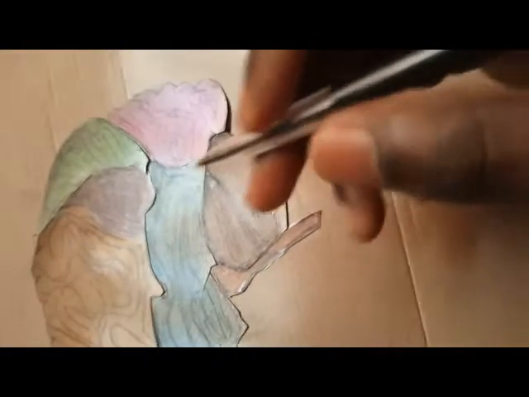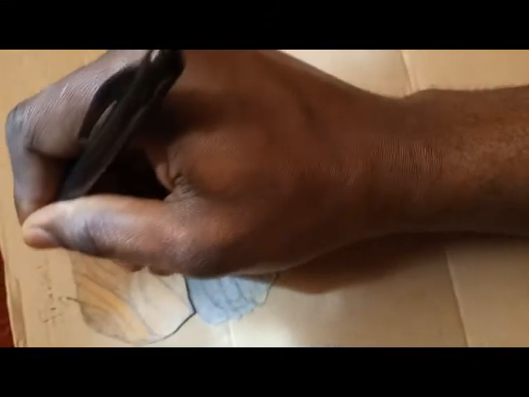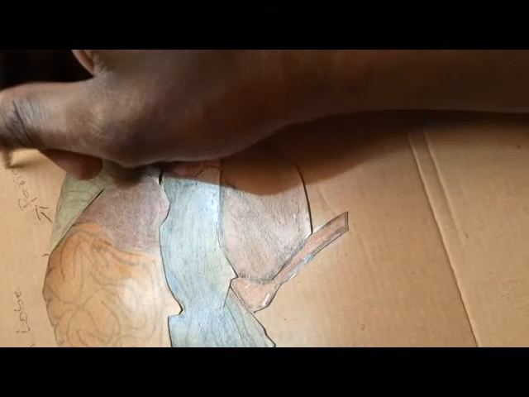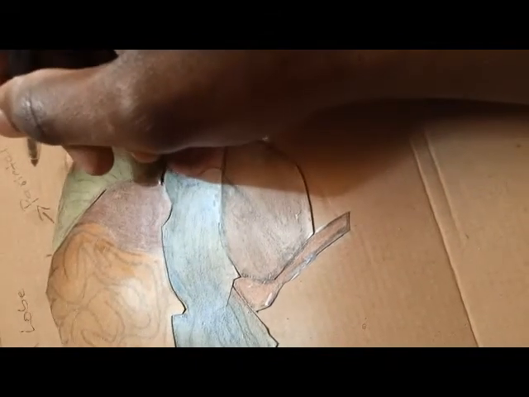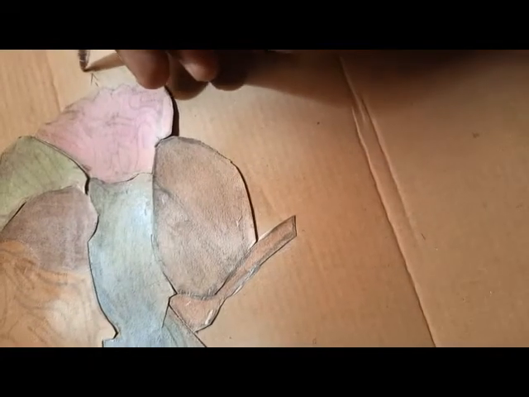So here's my brain model which I made with a cardboard. Now I'm gonna name the parts. This part here is called the frontal lobe. And then this one is called the parietal lobe. While this one is called the occipital.